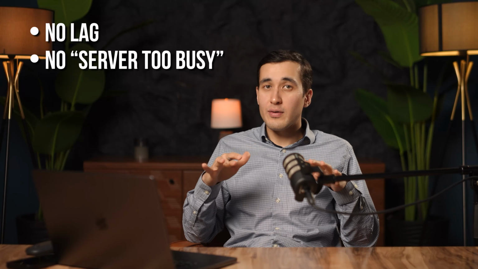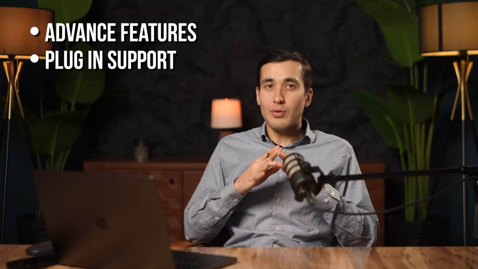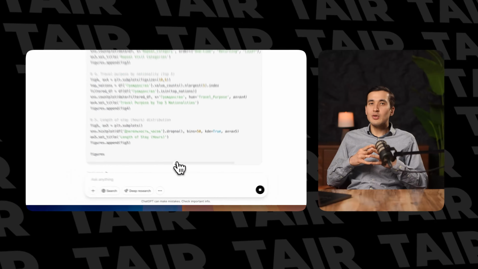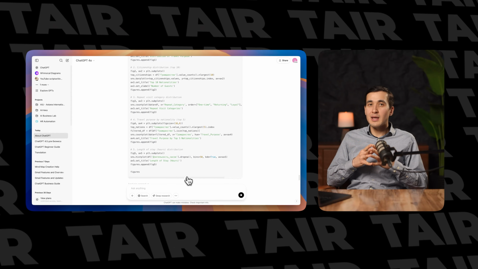It gives you priority and stability. With GPT 4.5, it gives you priority access, no lag, no service too busy messages, just fast and reliable responses. It gives you advanced features and plugin support. Upgrading unlocks powerful tools that completely change how you work. Code Interpreter, also known as Advanced Data Analysis. It lets you upload Excel files, CSV, etc.